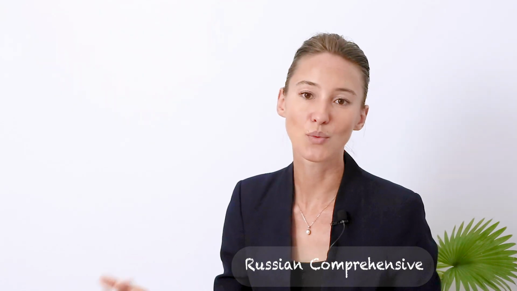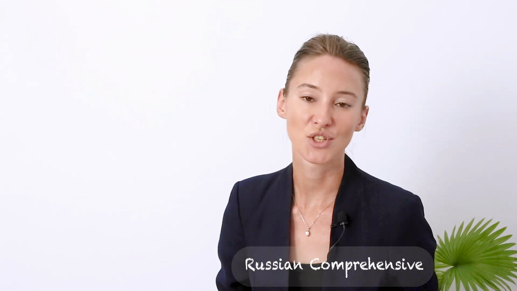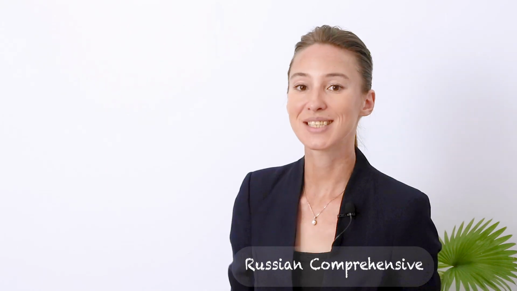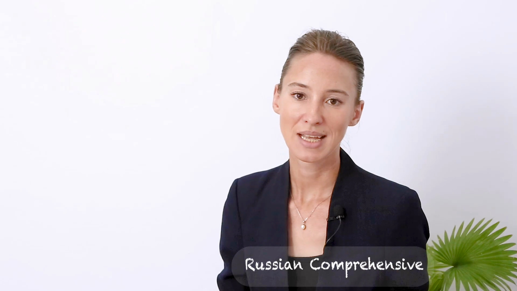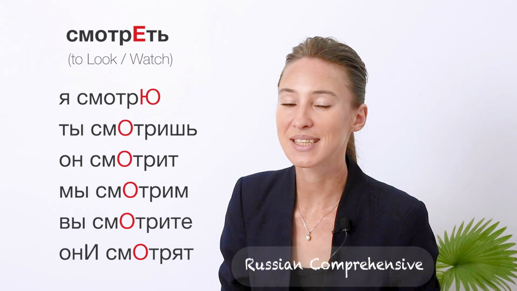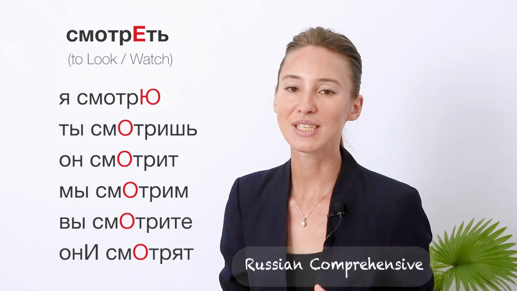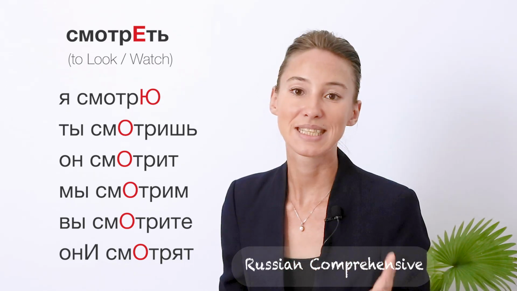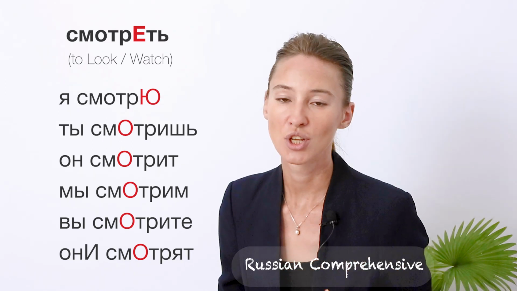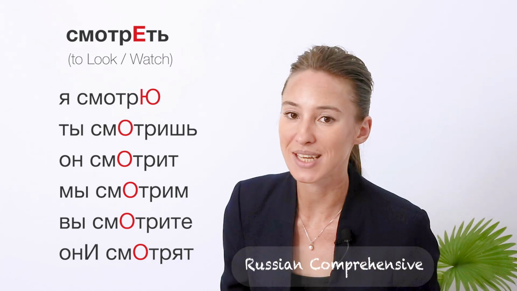Do the same thing. When you feel confident with it, try to write down the conjugations of both of these verbs, and so on. Pay special attention to the stress in verbs, because sometimes it jumps from one part of the verb to another, like in the verb смотреть. You say «я смотрю», but ты смотришь, он смотрит.